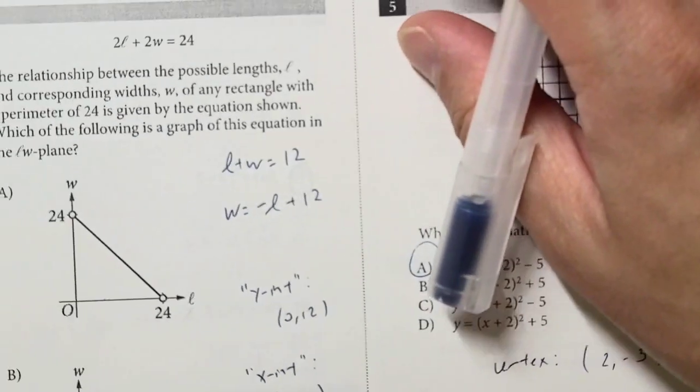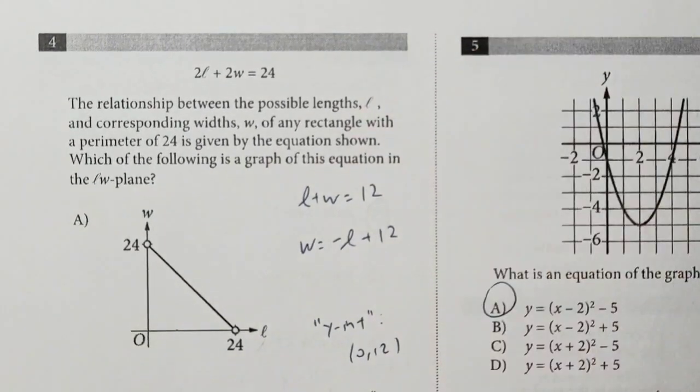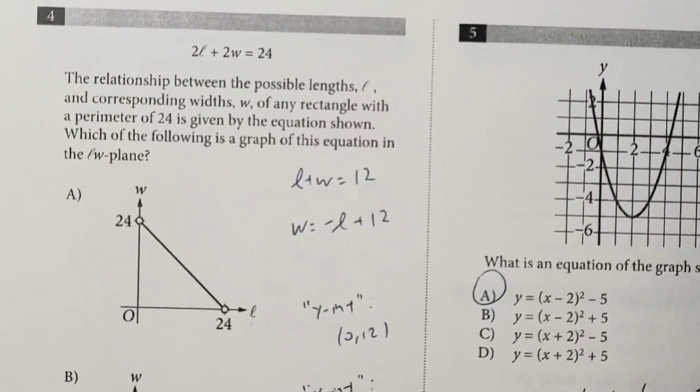Number 4. Did it get to intermediate yet? Let me see what the test makers thought. Okay, so 1, 2, and 3 just now were easy. 4 to 13 are going to be intermediate, what the test deemed intermediate, okay?